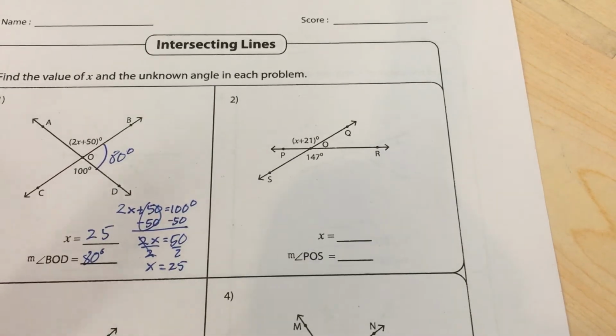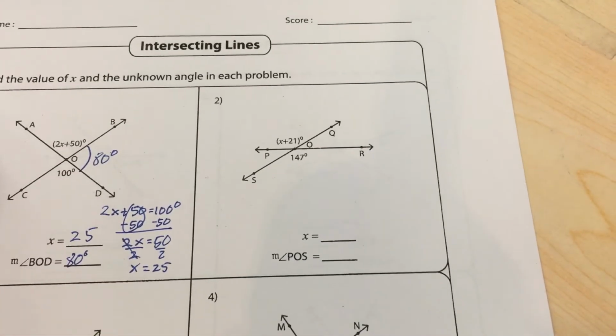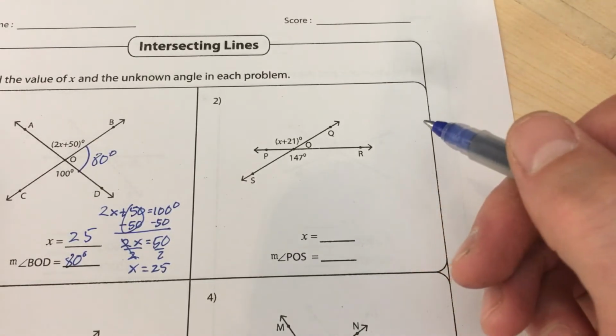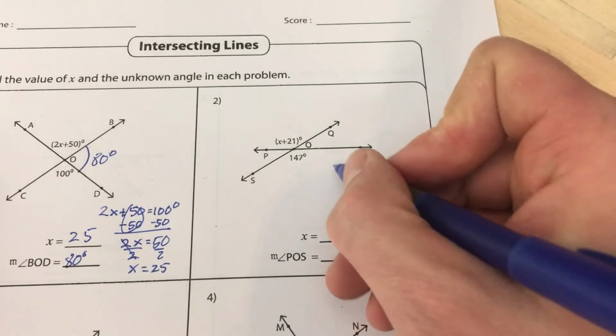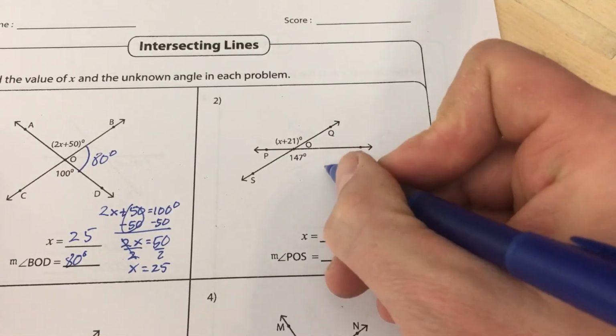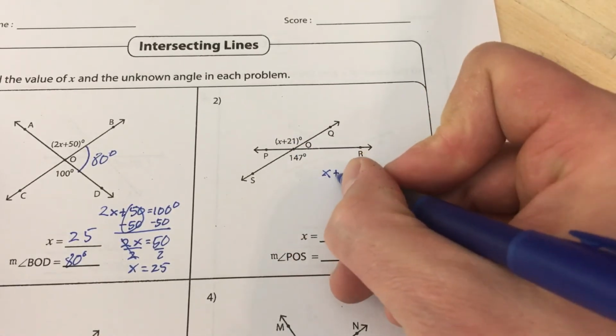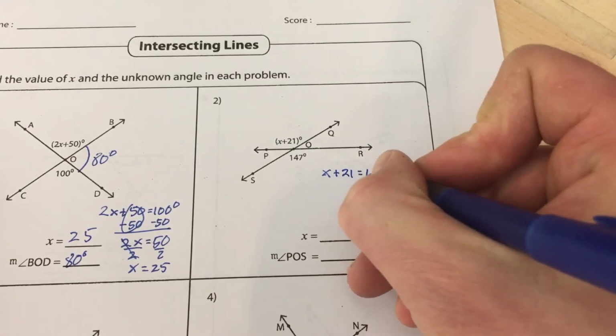Okay, your last example here is going to be number 2, and then that's a 20-minute lesson, so that's a pretty long lesson, so I don't want to go too much longer than that. So we're going to find out what x is. First, let's set up our equation. So opposite angles, the vertical angles, are congruent to each other. So x plus 21 equals 147.